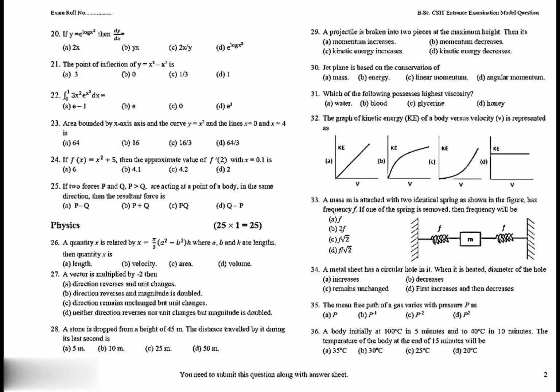Question number 34. A metal sheet has a circular hole in it. When it is heated, diameter of the hole: A. increases, B. decreases, C. remains unchanged, D. first increases and then decreases. Question number 35. The mean free path of a gas varies with pressure P as: A. P, B. P power minus 1, C. P power minus 2, D. P square.